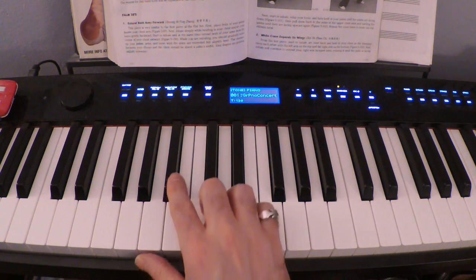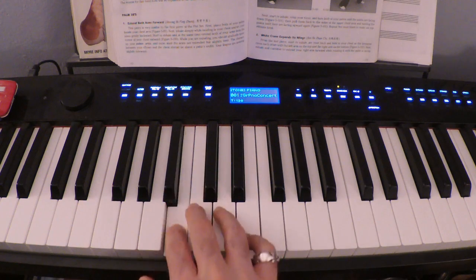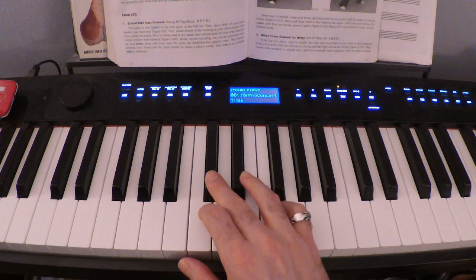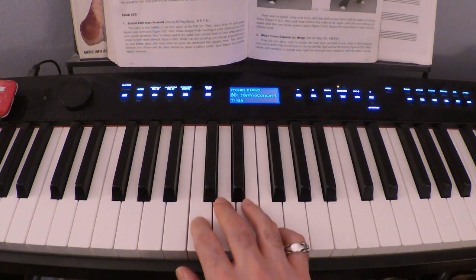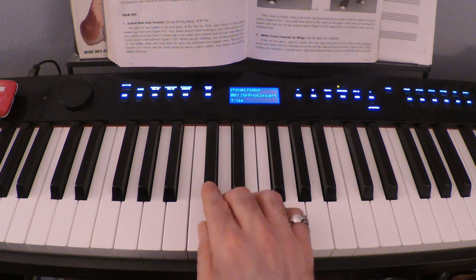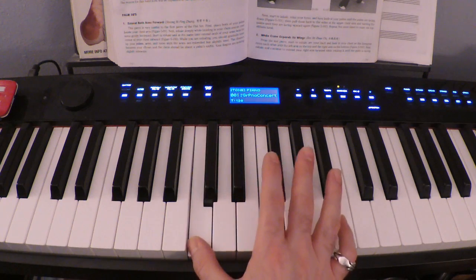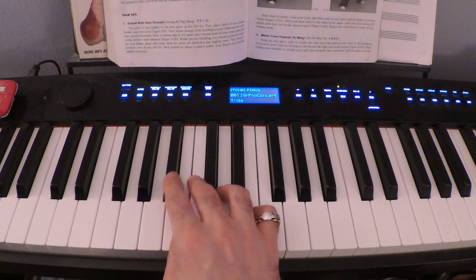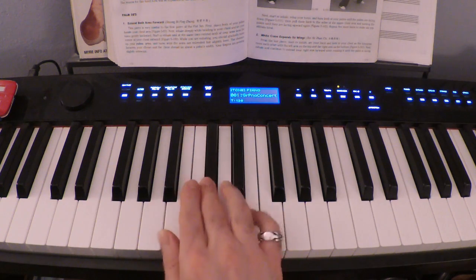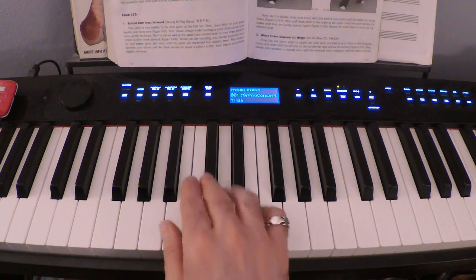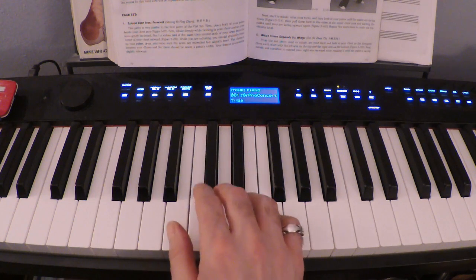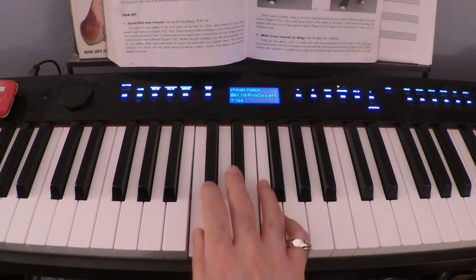The second device is 2 half steps below. The third device is half step above. The fourth device is 2 half steps above. Okay? The fifth device, which is the most commonly used, is every combination. So that was 2 below and 2 above there. You can do 2 below and 1 above. You can do 1 below and 2 above.